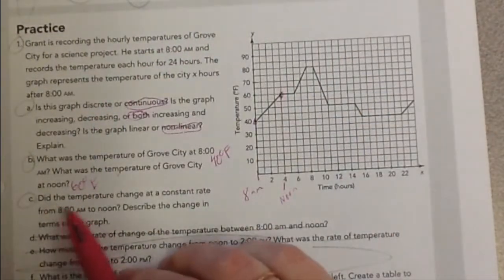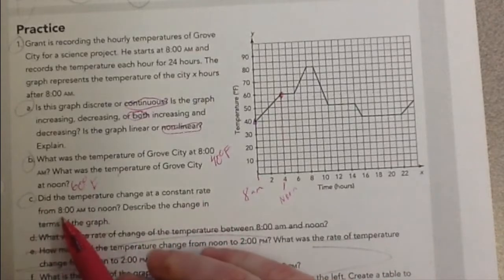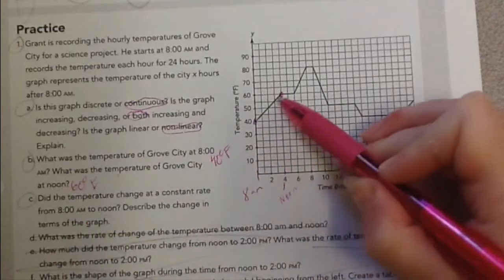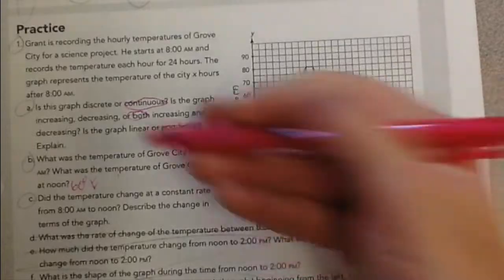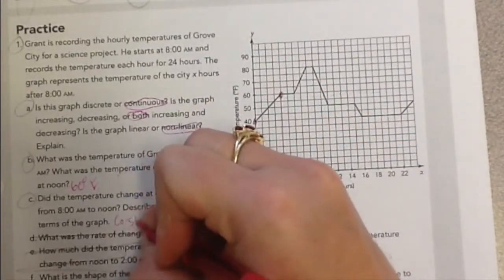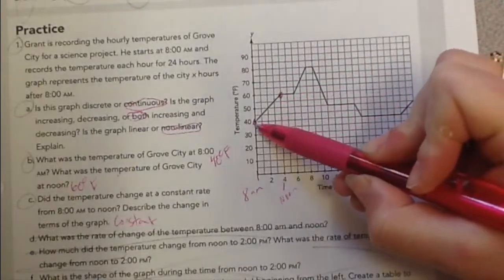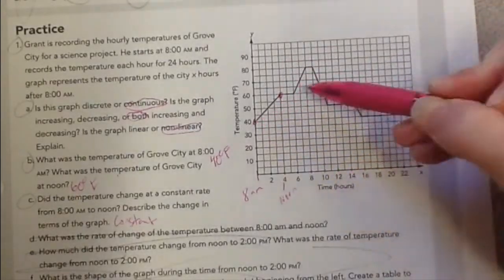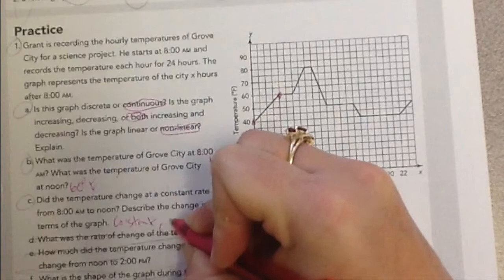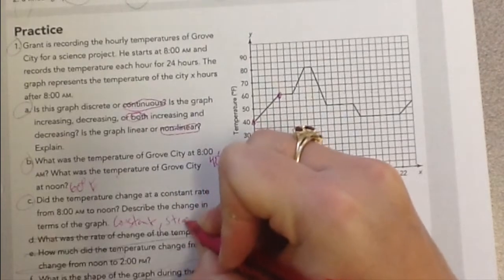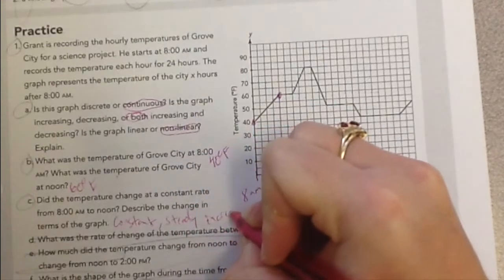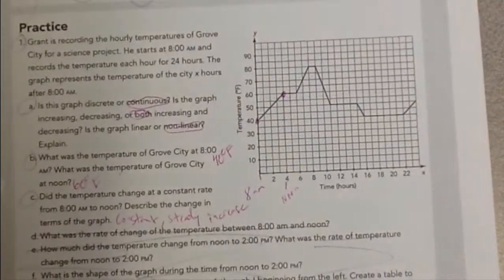And then, did the temperature change at a constant rate from 8 a.m. to noon? Well, looking from here to here, that is constant. And describe the changes in the graph. It's just a steady increase from 40 degrees to 60. And that's all we're going to do for this page.